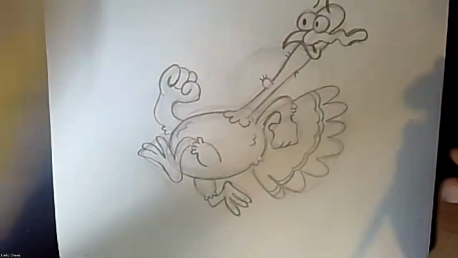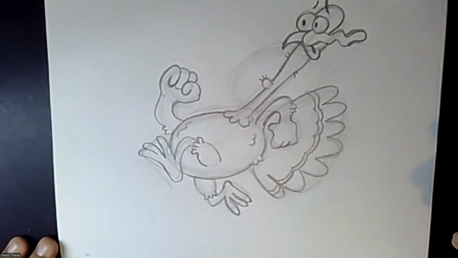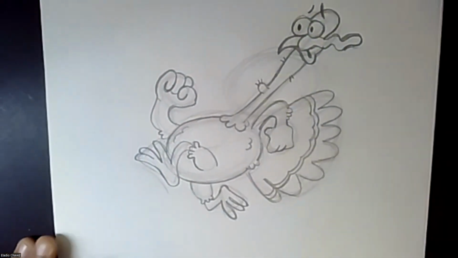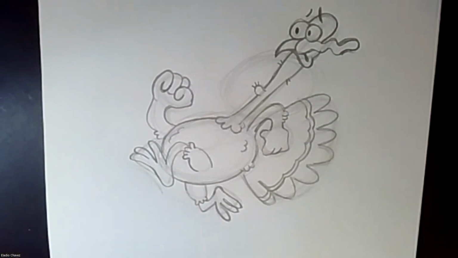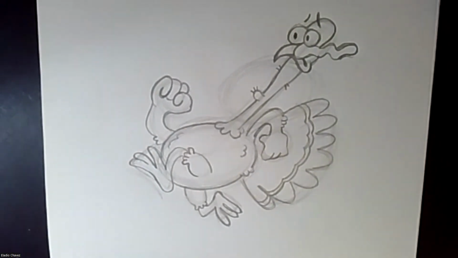The turkey is done. Shade it, color it. That's it. Add a little detail. You can see their post-Thanksgiving workout. Man, Black Friday sale. All right, here we go. Let's do the next one. Hopefully that was pretty quick.